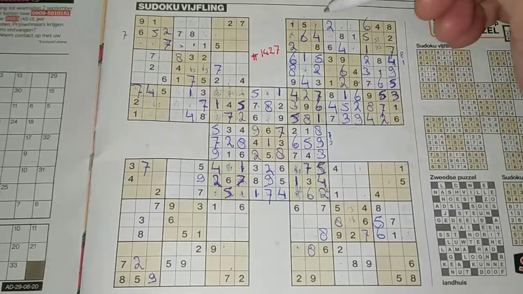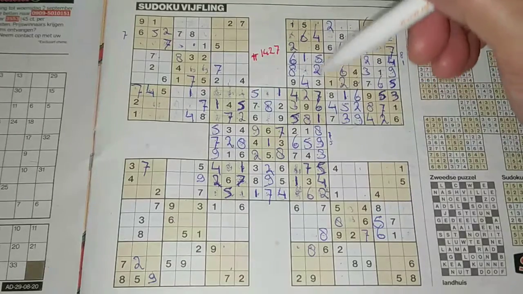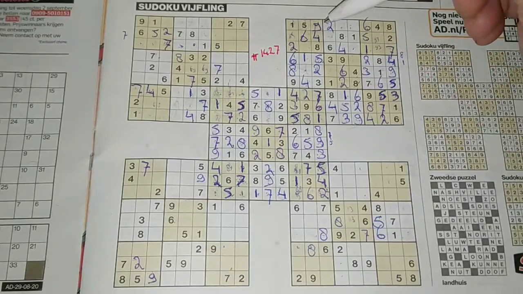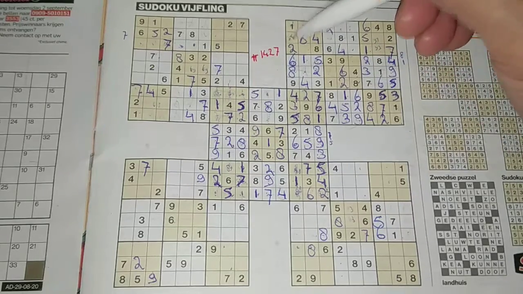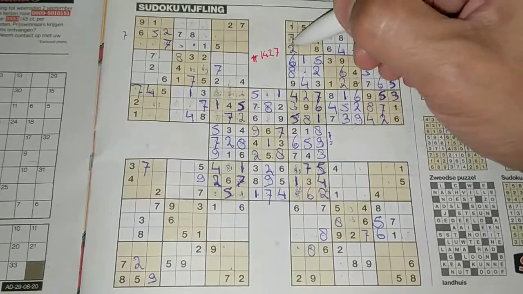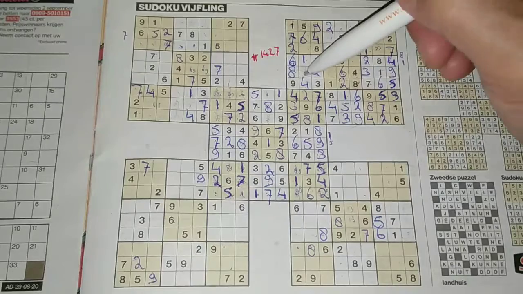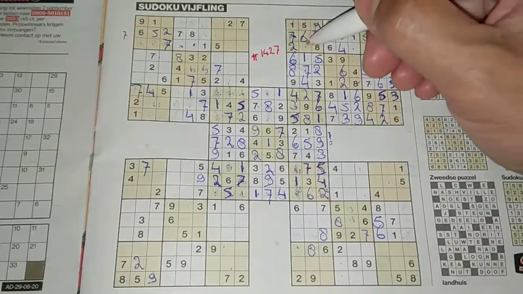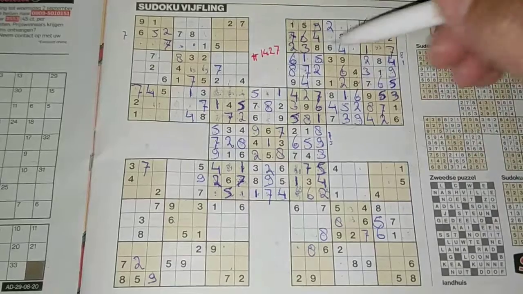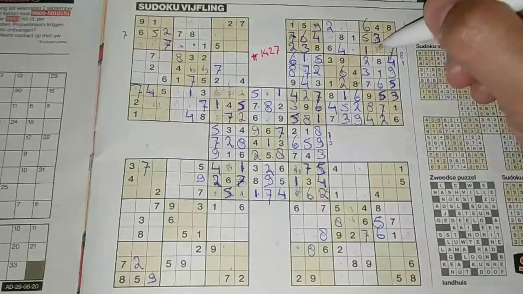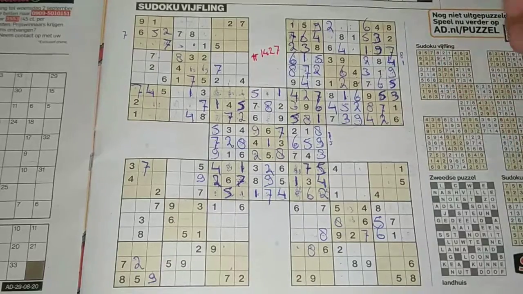Almost finished. 1 number left in the third column for the number 9. 1 number left in the first column for the number 7. 1 number left in this big square for the number 7. 1 number left in this big square for the number 3. Now we have a 3 there, so this cannot be a 3 anymore. This should be the 3 and this should be the 9.